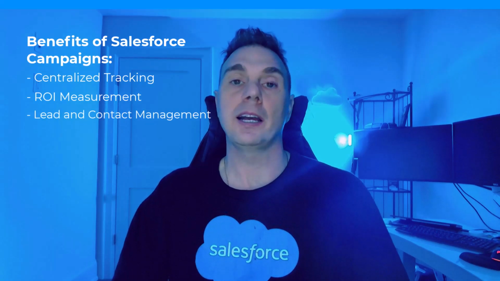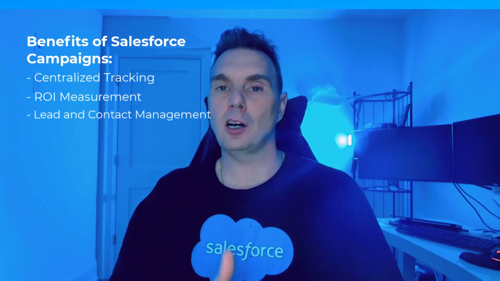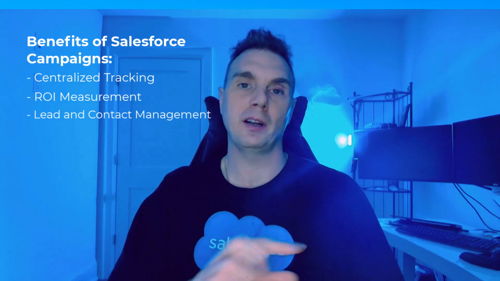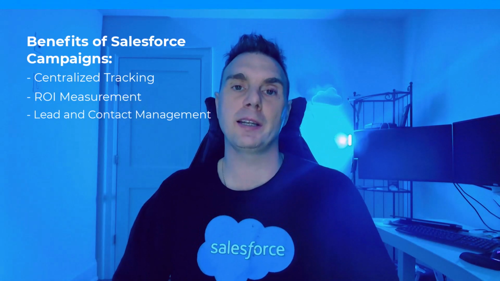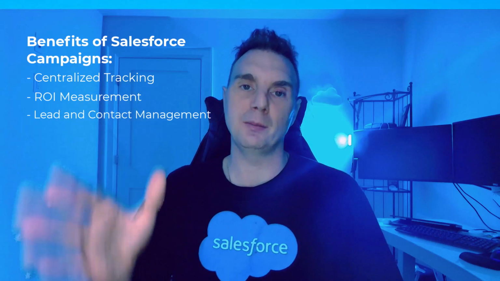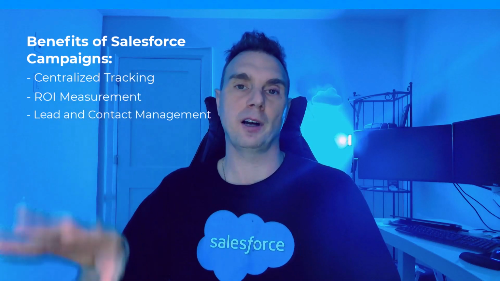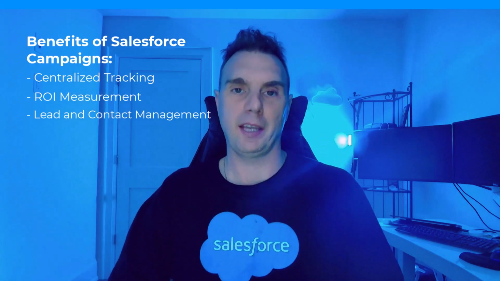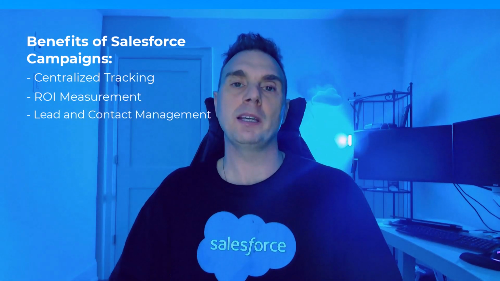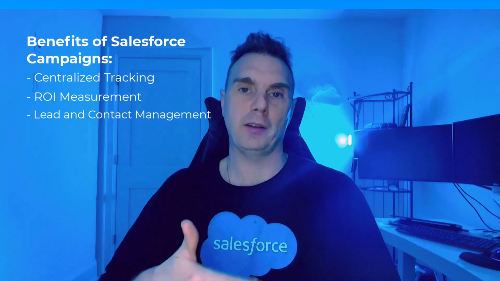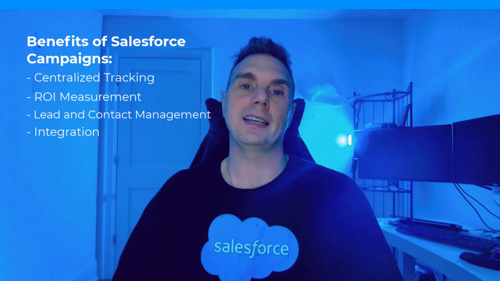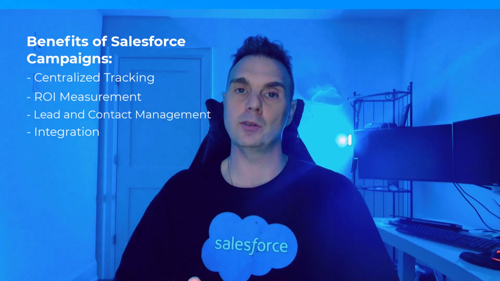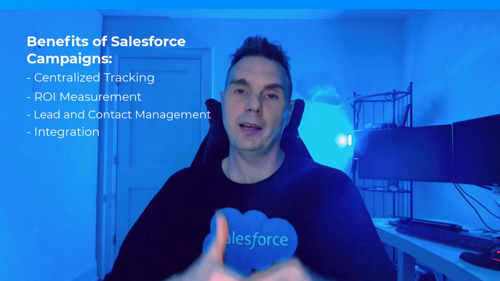The third thing that I can think of is lead and contact segmentation. So within our campaigns, we can specify different leads and different contacts, and we can send separate emails to those two different objects based on how they are in the campaign. So each of those can be easily targeted and we can track their responses. Another benefit is that Salesforce campaigns can easily integrate with other tools or Salesforce family products.